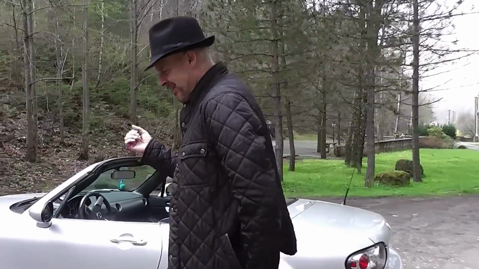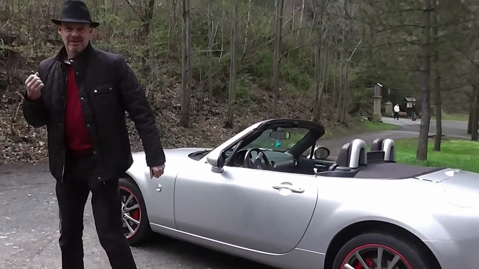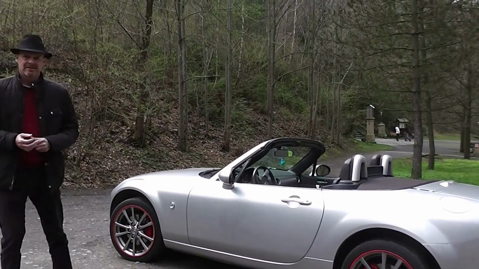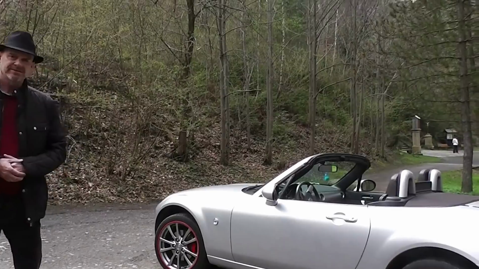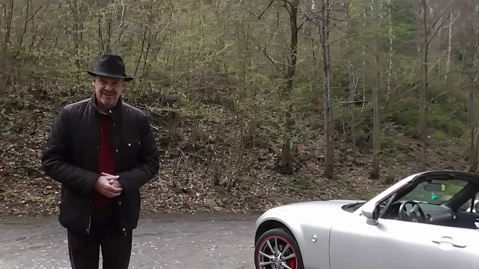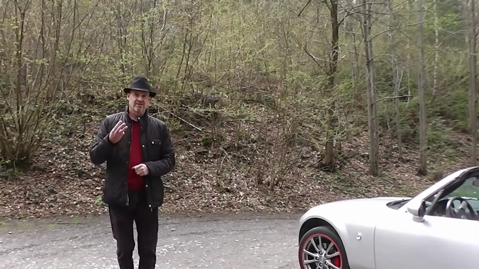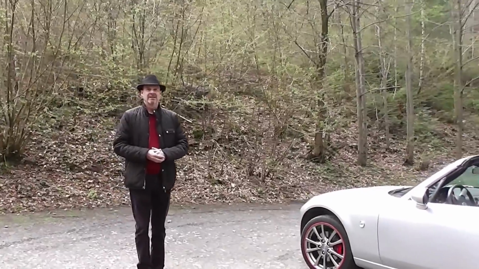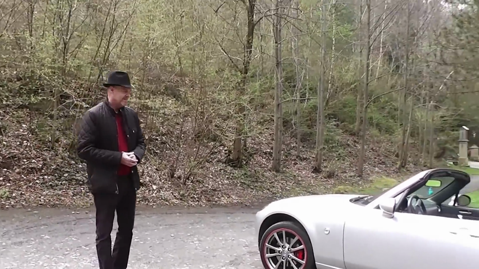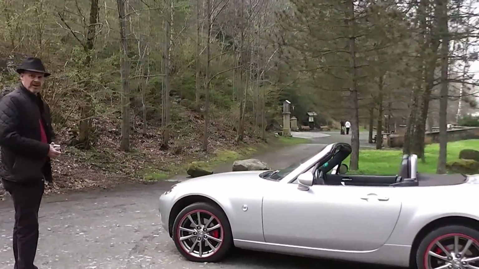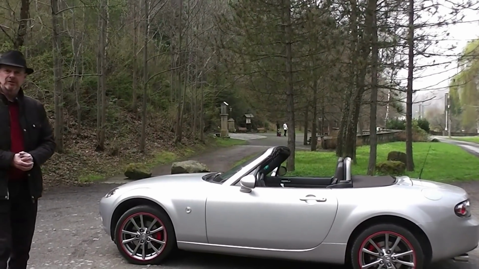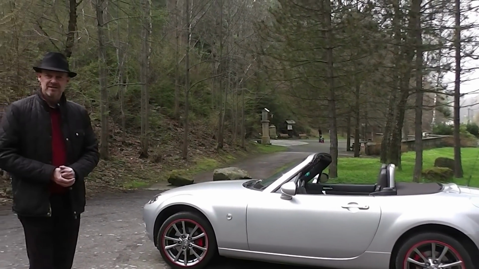I have a prime example here. This is a 2008 Mazda MX5 NC. So model NC is the third generation of Mazda Miata they made. And here is the car. Now in the video I want to talk about vocabulary relating to cars.